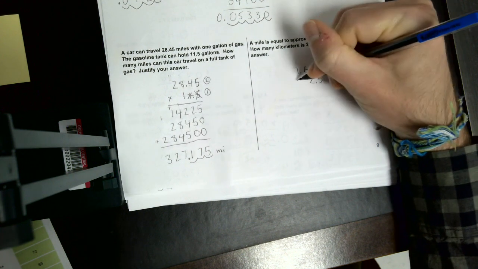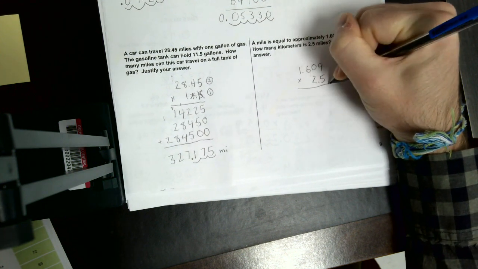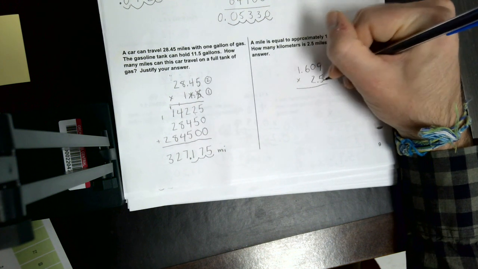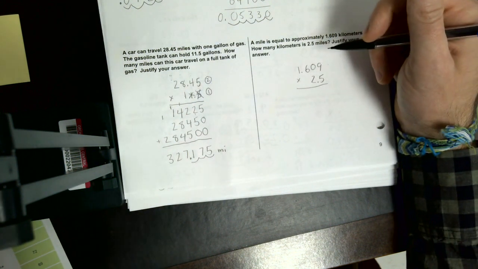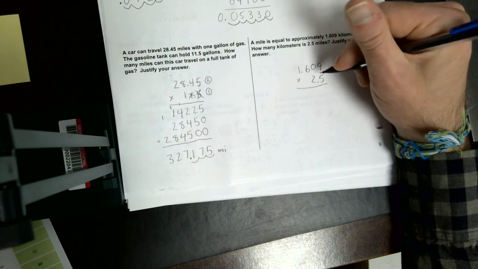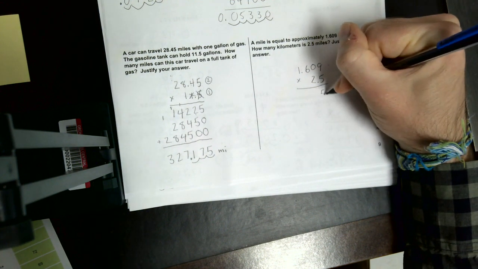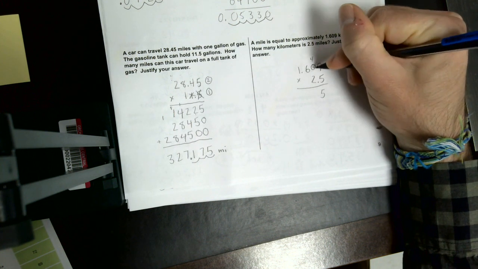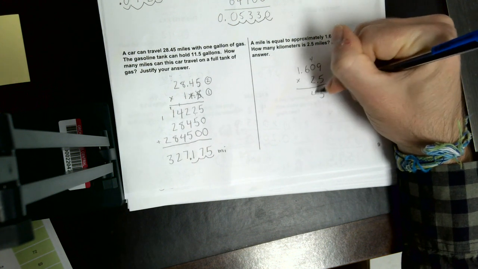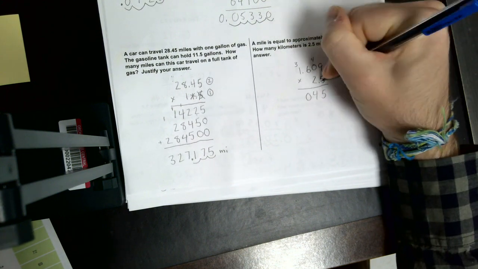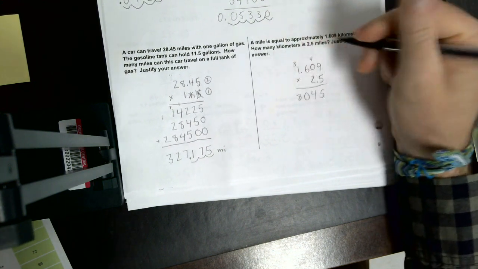So we're going to multiply those. Again, we don't have to line up the decimal points, but we have 3 decimal places in this number and 1 here, so we know we're going to have 4 decimal places in our answer. So now we'll just multiply as normal. 5 times 9 is 45. 5 times 0 is 0, plus 4 is 4. 5 times 6 is 30. 5 times 1 is 5, plus 3 is 8.